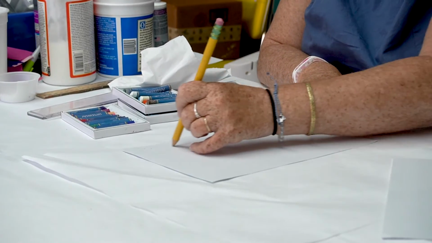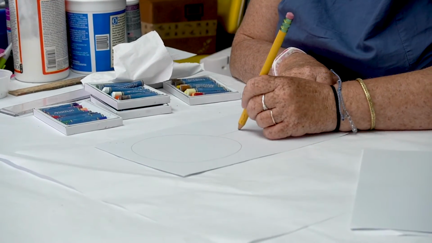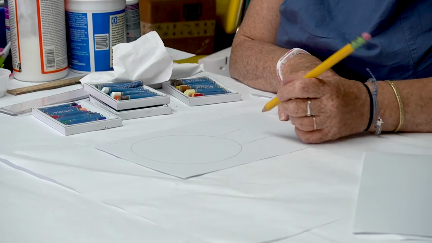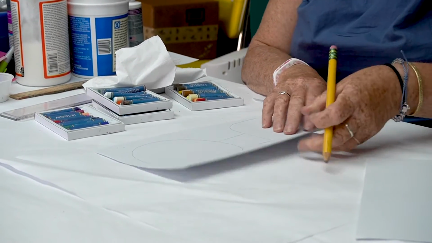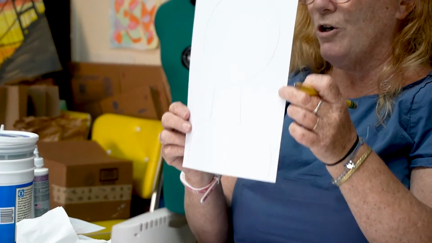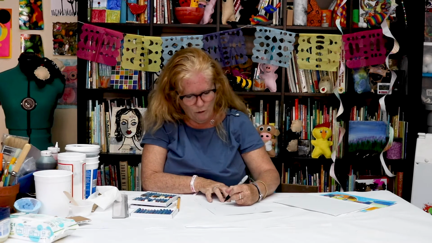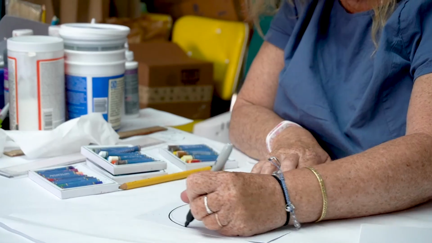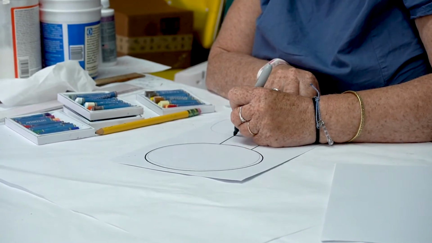So I drew sort of a large head. Actually, it could have even been bigger. And then a rectangular neck and kind of rounded shoulders. I don't know if you can see that very well in the pencil, but this is what it would start to look like. And then I'm going to take my permanent marker and go over my lines. And I'm not even going over them perfectly.